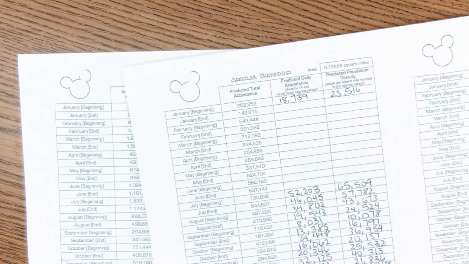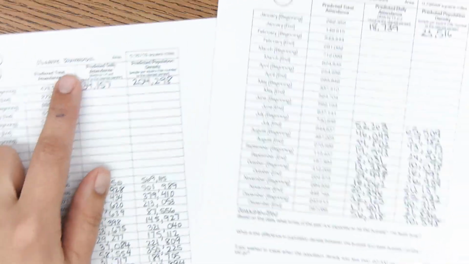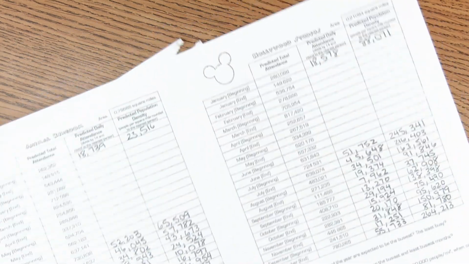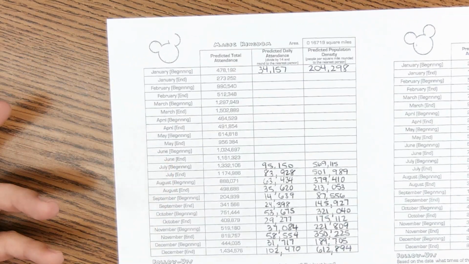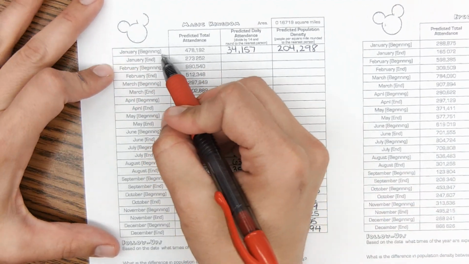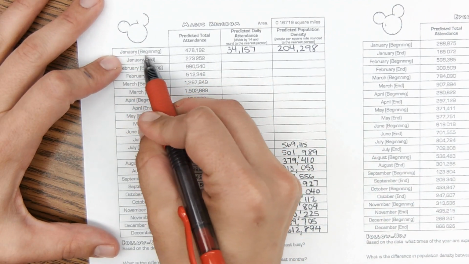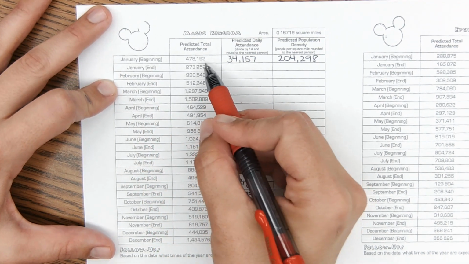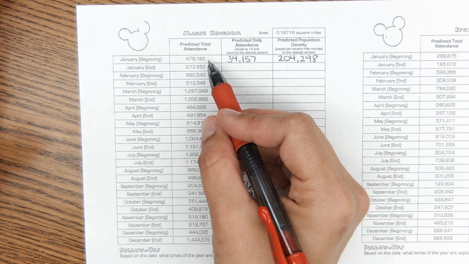Okay, then both of you have one of these. These are for the different parks. This is Magic Kingdom, Epcot, Animal Kingdom, Hollywood Studios. They're very similar charts. So what we have here is it says the predicted total attendance for different times of the year. So it says January, beginning of January, end of January, beginning of February, end of February. And this is how many people they predict to attend during that time frame.